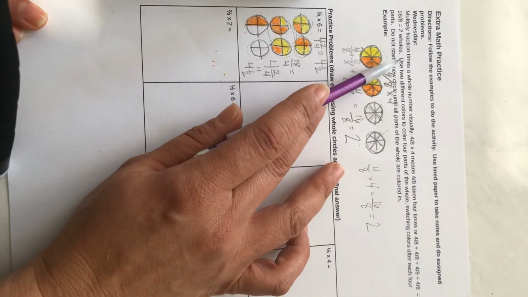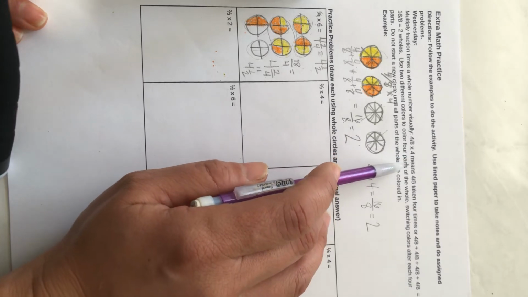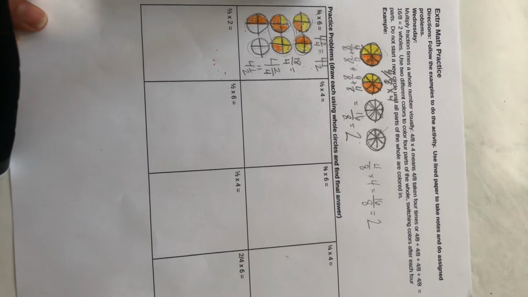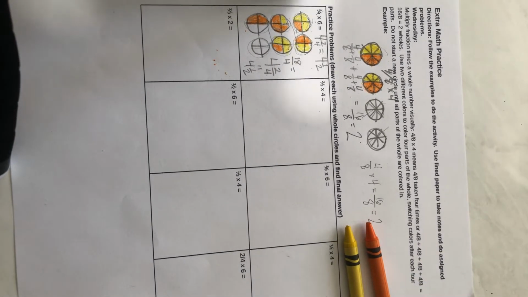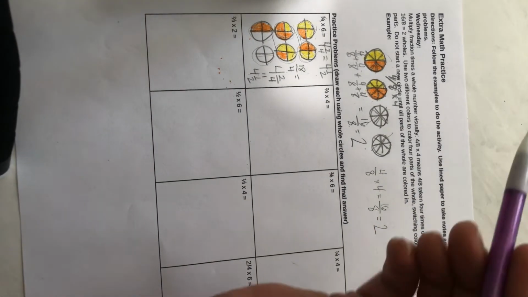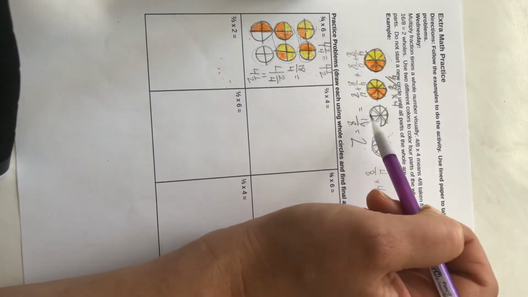When you multiply fractions times a whole number visually, the example is 4/8 times 4. It actually means 4/8 taken 4 times, so it's repeated addition. So 4/8 plus 4/8 plus 4/8 plus 4/8 equals 16/8, which equals 2 wholes. You're going to use two different colors to do this work. To show it visually, you can draw out 4 whole circles, and because we're starting with 4/8, we're going to break up each circle into 8 pieces.